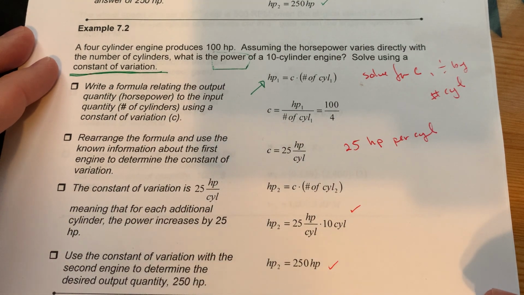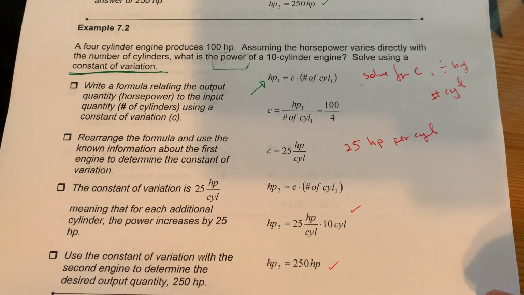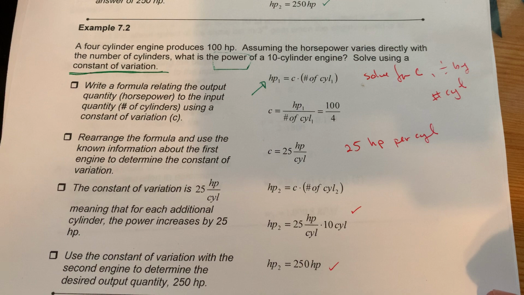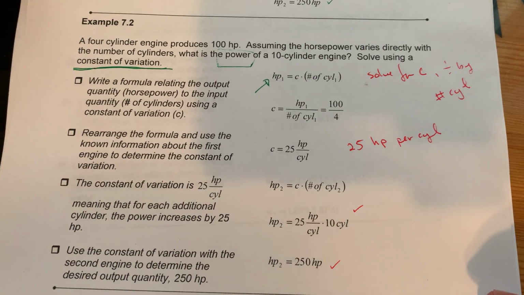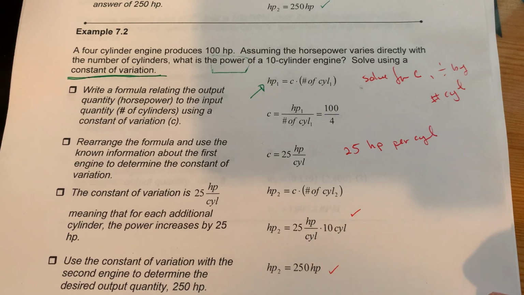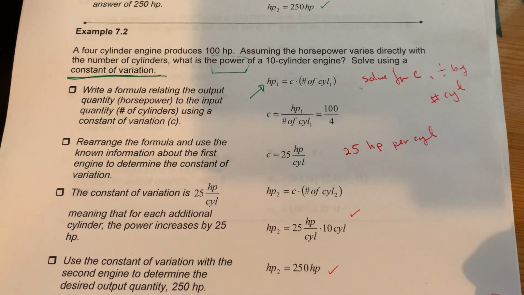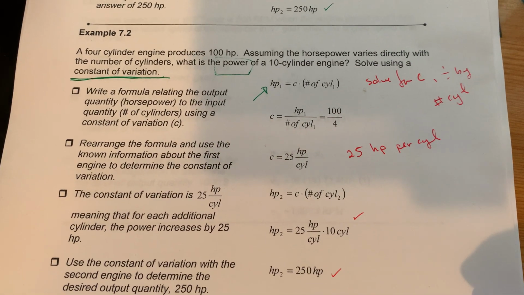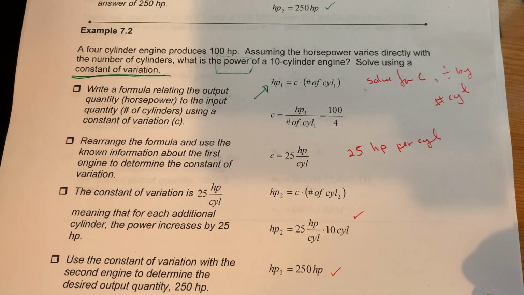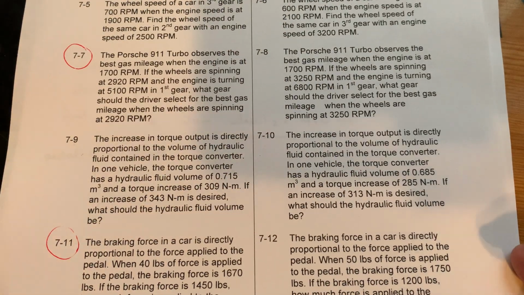Is this better or worse? It's neither. It just is different. It's just a different way of thinking about it. So I want to do another one from the exercises, and I want to use this setup instead. Again, proportions work always for direct variation, so you can stick with it. If it's not broke, why try to fix it? So you can always use the proportions, but this works too, so just as good.